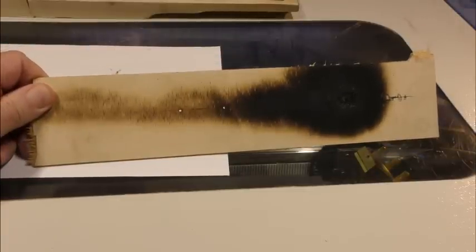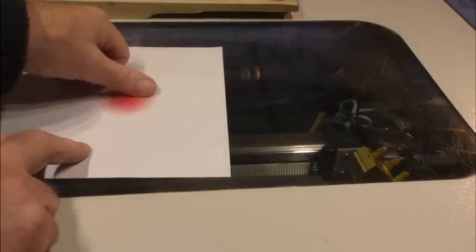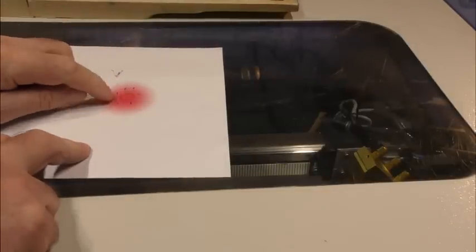Again, unit time for energy density. And what we're basically doing is diluting the energy density in this weaker area around here, and we're only allowing enough unit time for this very, very high density centre part of the beam to burn through your wood and not to char it with this lower energy density that's sitting on the outside of the beam.